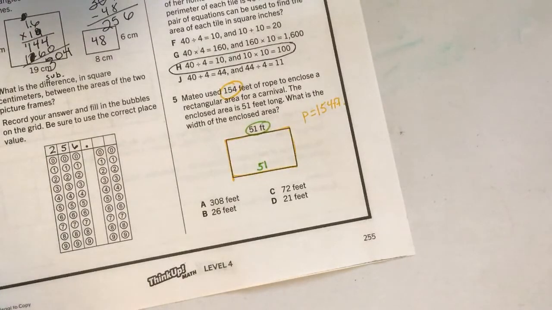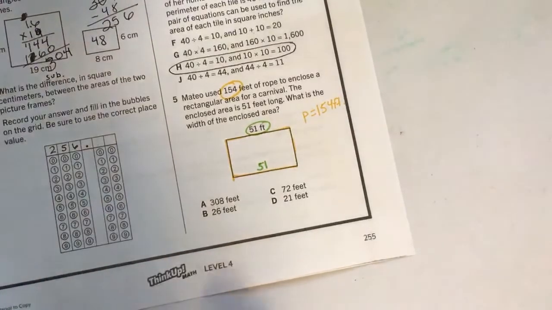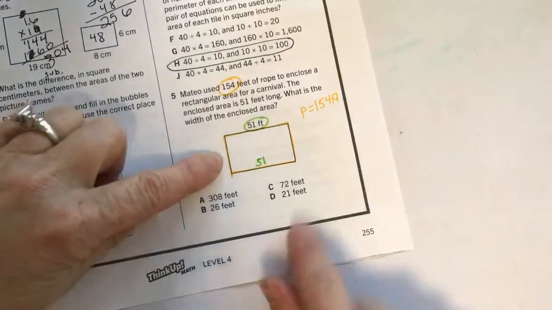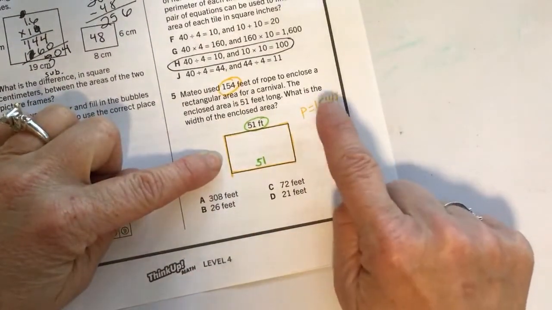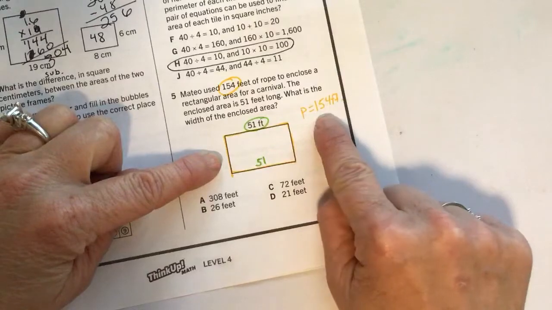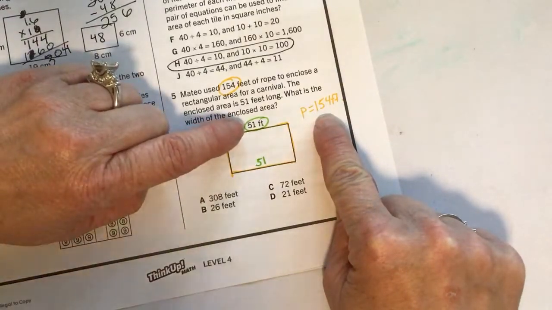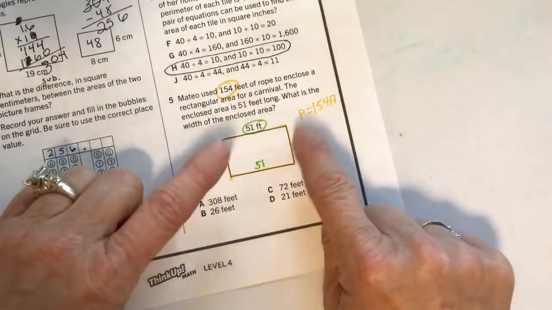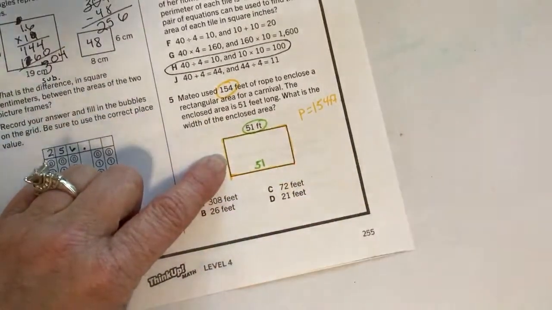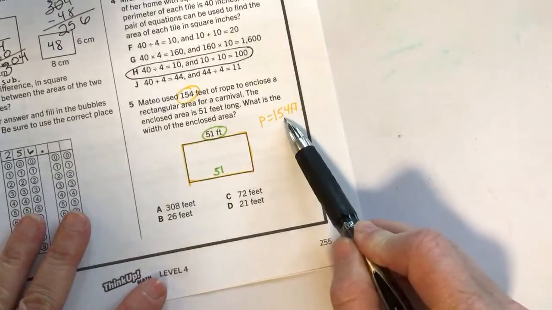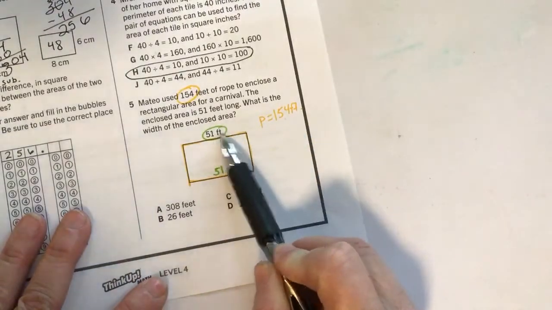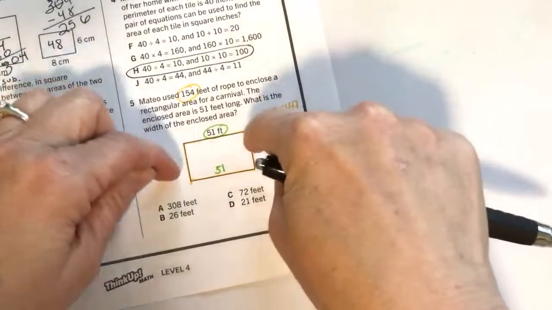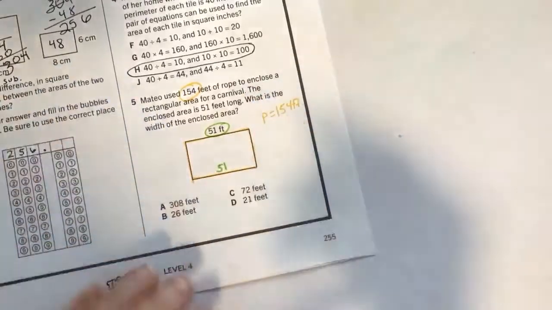So if this side is 51, then that side is 51, okay? So what we have to do is figure out, okay, well then what is this side? If we've got the total perimeter and we've got the length of one of the sides, which is 51, we've got to figure out what these two are right here. All right, the way that I would do that, I've got to have my total. If I subtract this and subtract this, that should give me what those two are, okay?